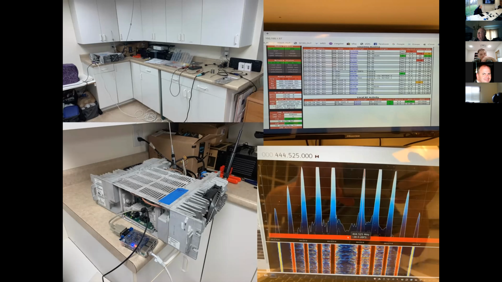Now, the D-Star and the Fusion is easier. DMR is the hardest because it's harder to tune the calibration. If DMR works, all the other modes work. It's the hardest one to calibrate. And once you get that working, everything else kind of falls in. I don't know.